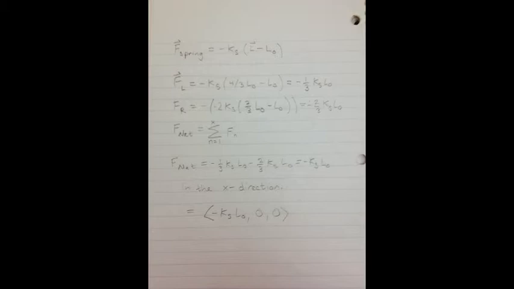The force provided by the spring on the right we write as negative 2Ks times 2/3 L0 minus L0. And again, we get that same L minus L0 where L is equal to 2/3 L0. And it's 2Ks this time, and we're also negating it since the force is going in the opposite direction. So we can sum the forces in the x direction, and in the end we get negative Ks L0 as our total F net in the x direction.